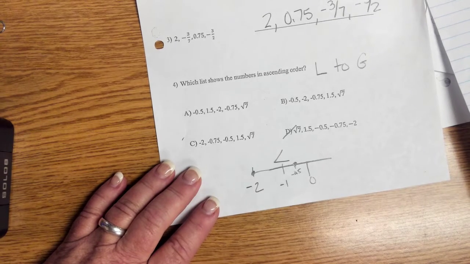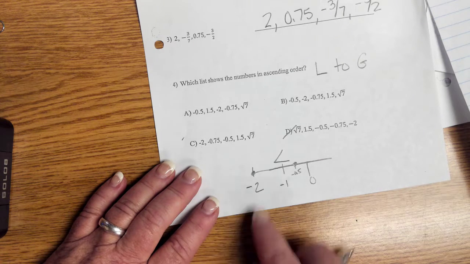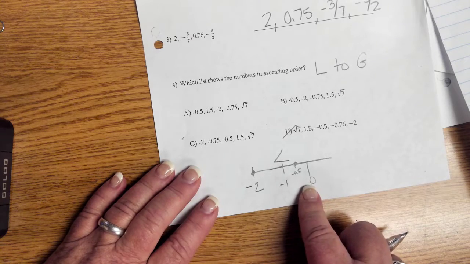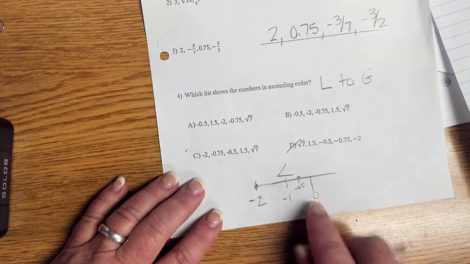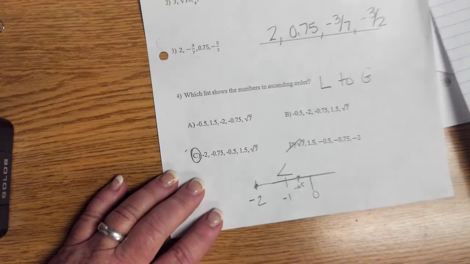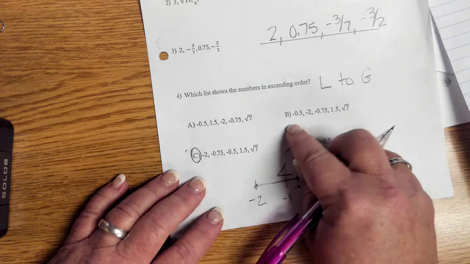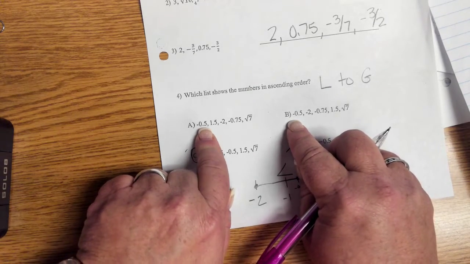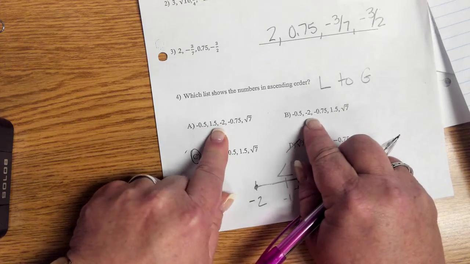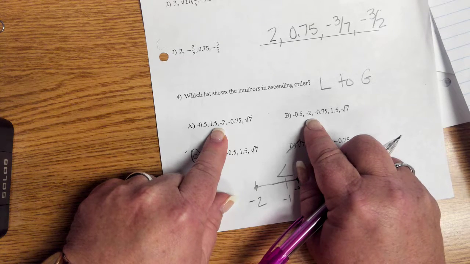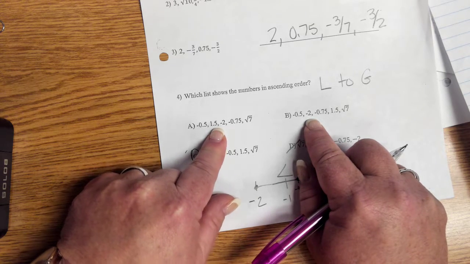Which one's less than? Negative 2. I don't even have to do any work, do I? If I use my handy dandy little tool, if I wasn't sure, I could use it and know that that's there. That's called working smart, not hard. If it had been this one, then I would have gone to these two and looked at these two, okay, and made a choice.